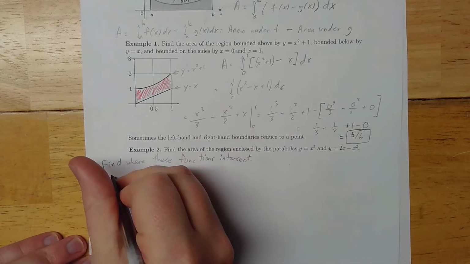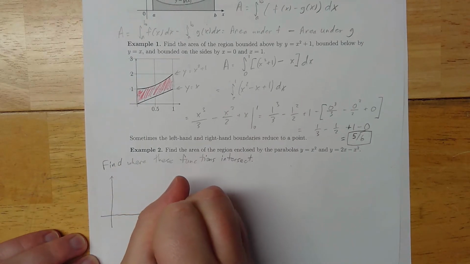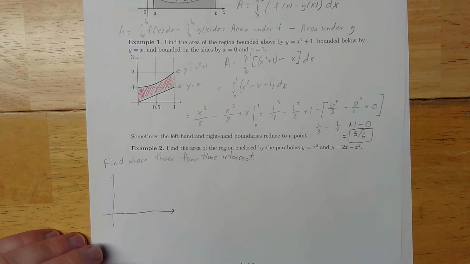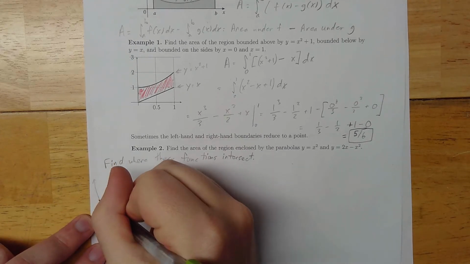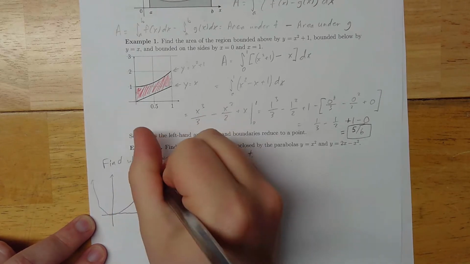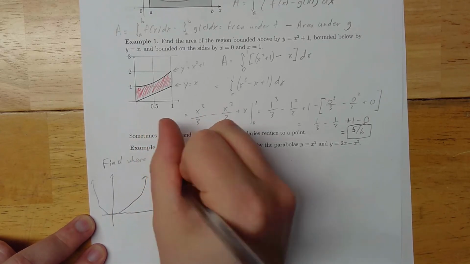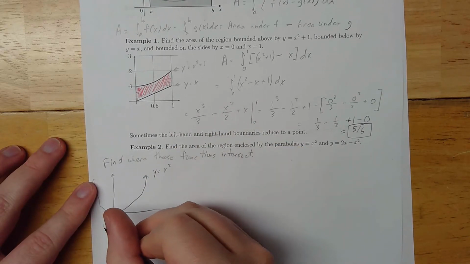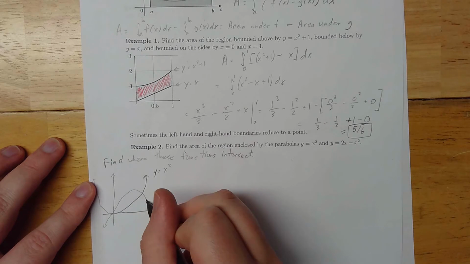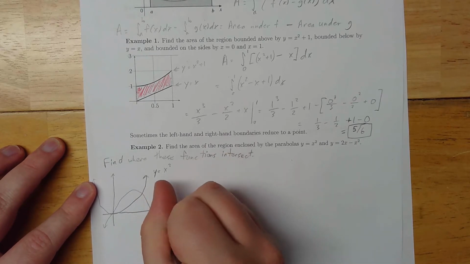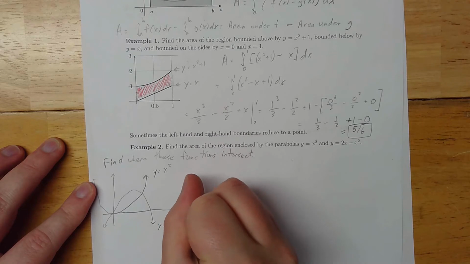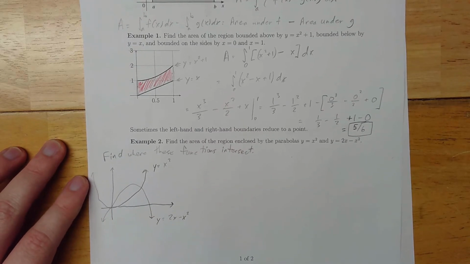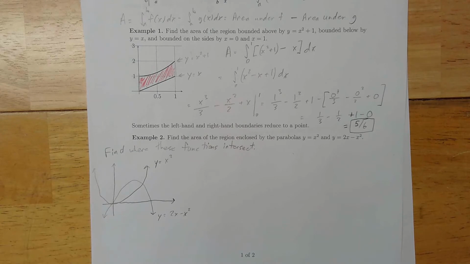Okay, so how do we do that? Well, we can draw kind of the general graph. This in general is what y equals x squared looks like. This is about what y equals 2x minus x squared looks like. But that doesn't really tell us a whole lot. And you might not know this offhand if you were trying to quickly graph what these would be. So the question is, how do we know where they intersect?